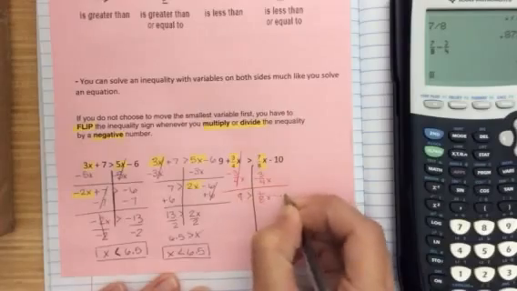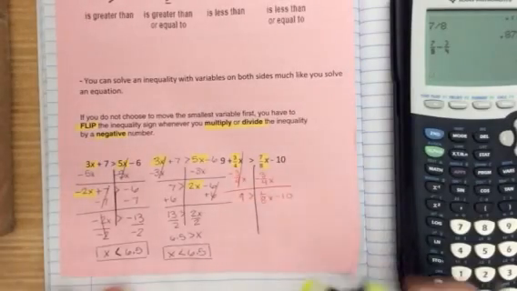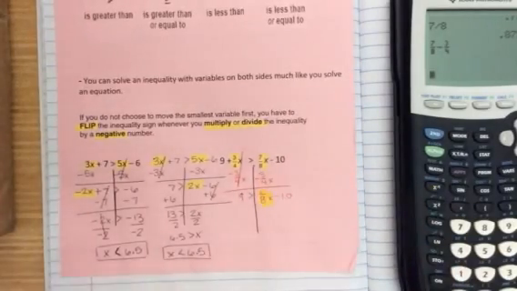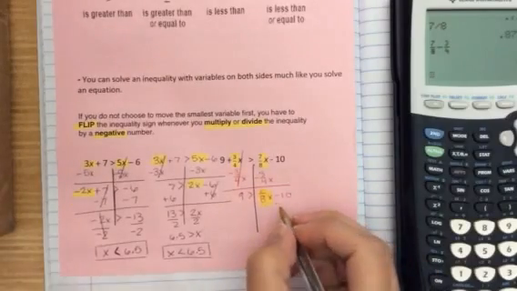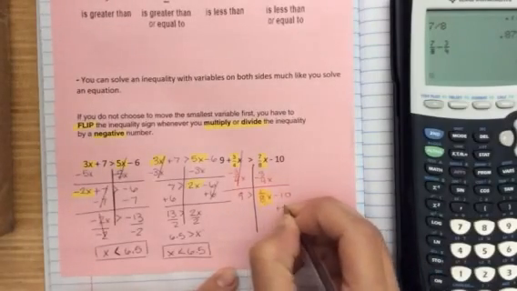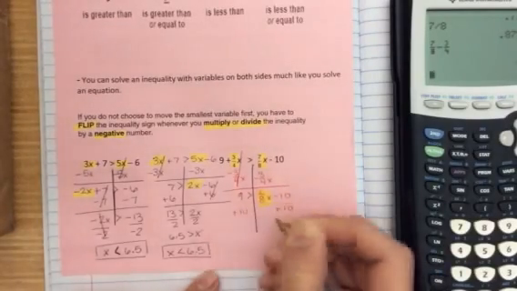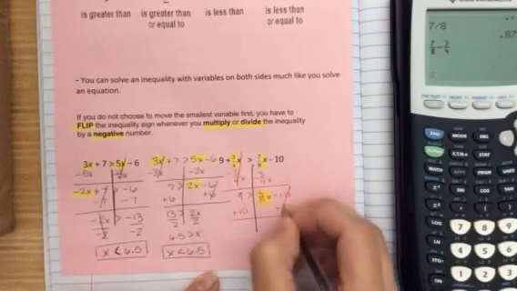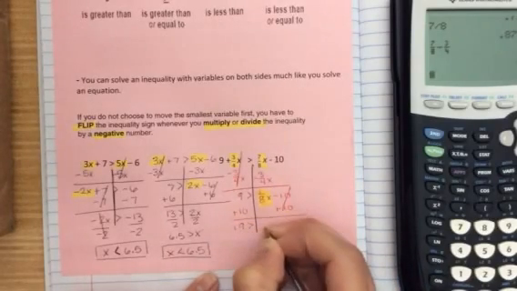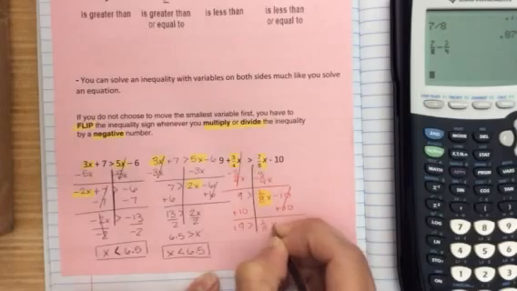So 1/8 x minus 10. Now we're still going to highlight the variable to make sure that we get rid of this. Plus 10 on both sides. 19 greater than 1/8 x.